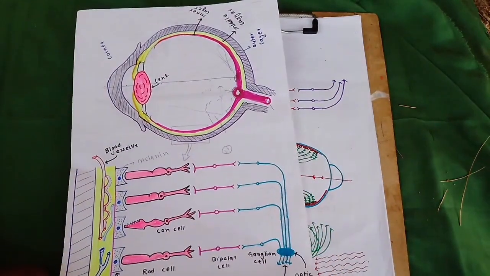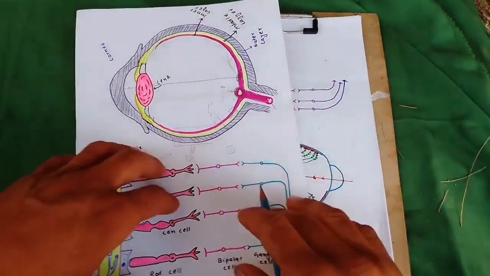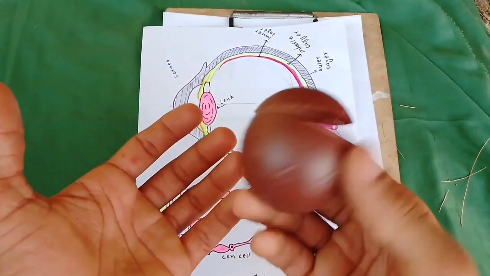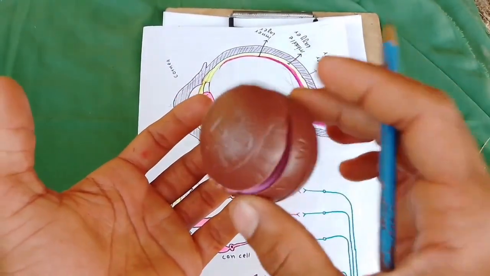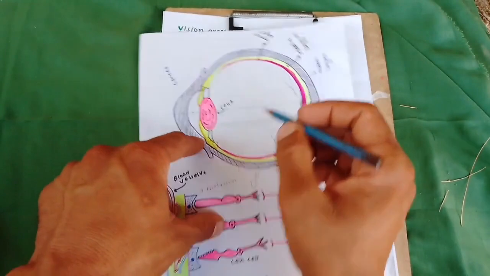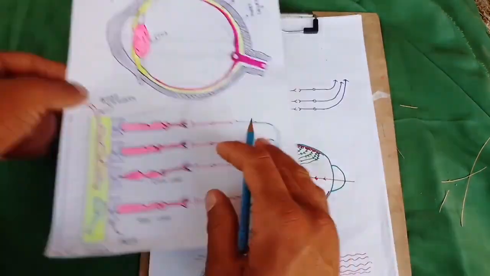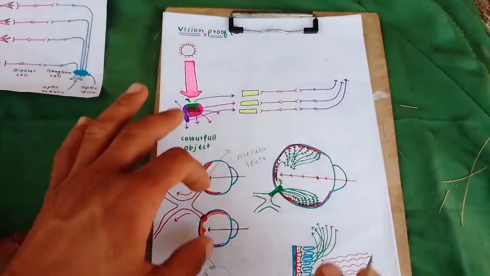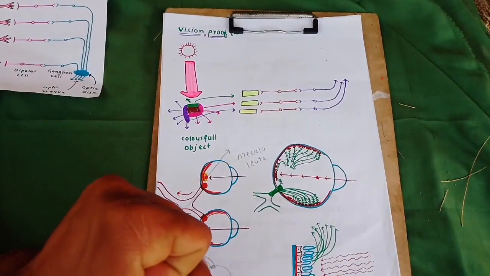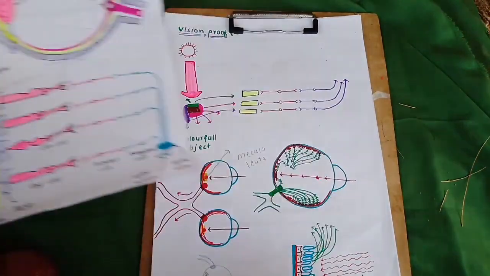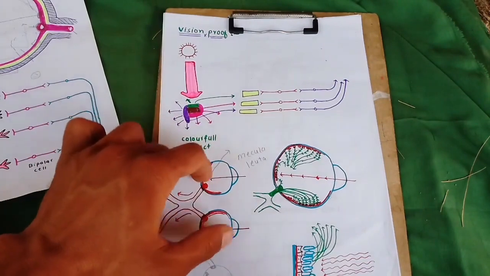Oh, sorry, fovea centralis. This huge mass of cone cells is called the fovea centralis. Only cone cells are present there. Okay, so this part is called the fovea centralis. What is its function? I will discuss the proof of vision after this concept.